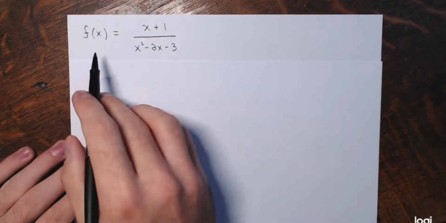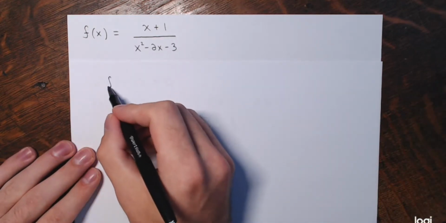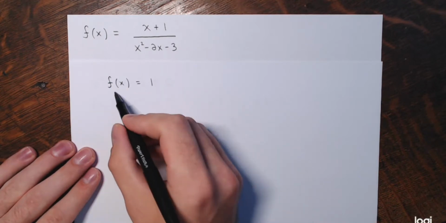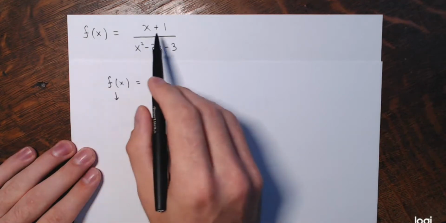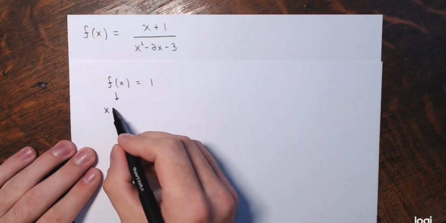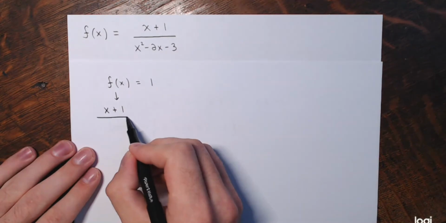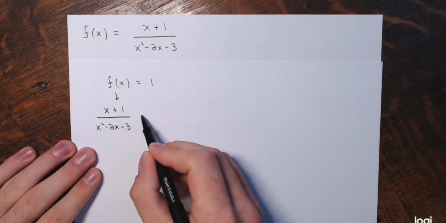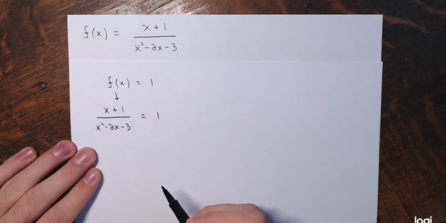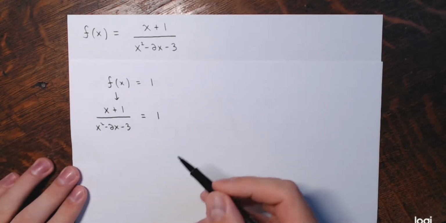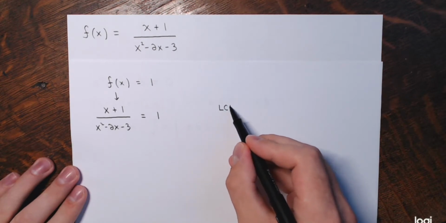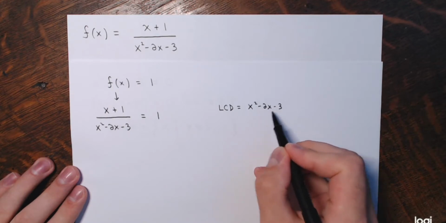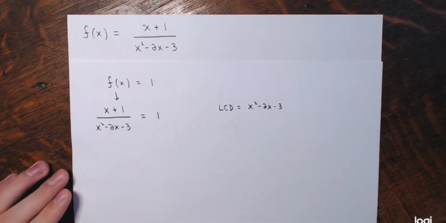Right, so same function, and we're asked to solve this equation, right? When is f of x equal to 1? And f of x is calculated this way, right? It's x plus 1 over x squared minus 2x minus 3. And when is that equal to 1? Now, I'm hoping it's obvious that the LCD here is x squared minus 2x minus 3, or x minus 3 times x plus 1, because it's the only denominator.